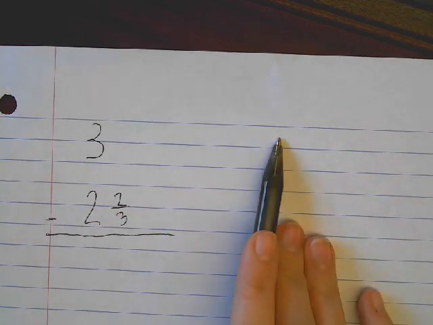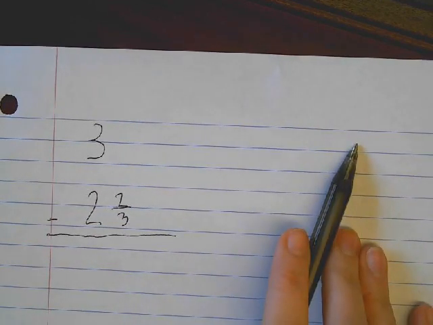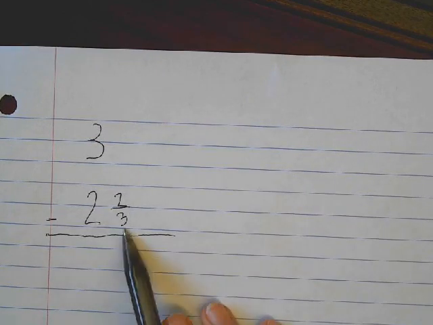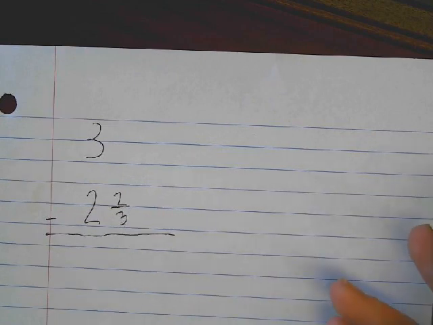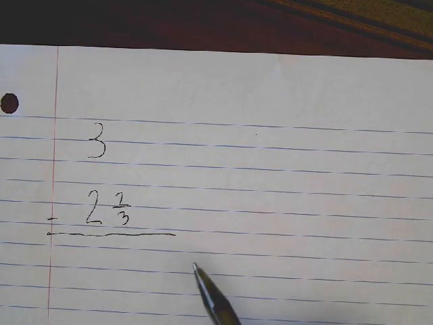3 minus 2 2/3. So one option is you can draw a model, and you can draw 3 whole rectangles here, and you could divide them into thirds because it's going to be taking thirds away, and then you can take 2 whole rectangles away and 2/3, and you'll see what you're left with. If you don't want to draw models, I'm going to show you how you can do it without drawing a model.